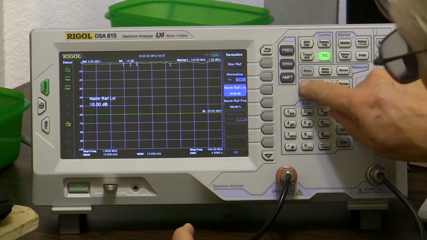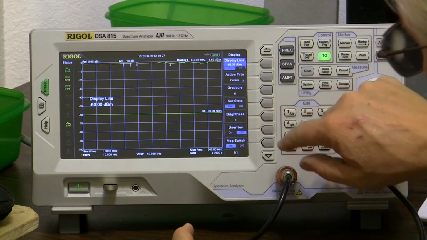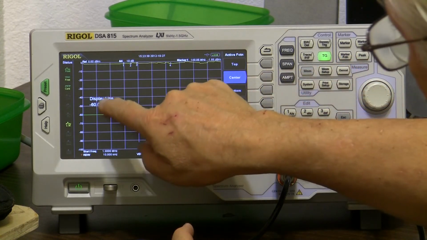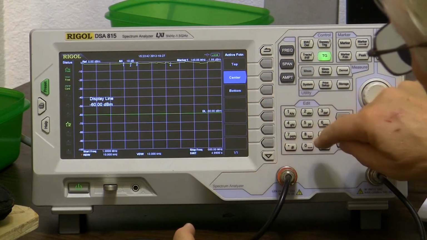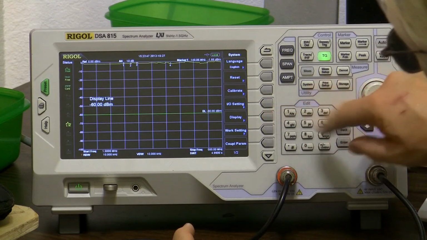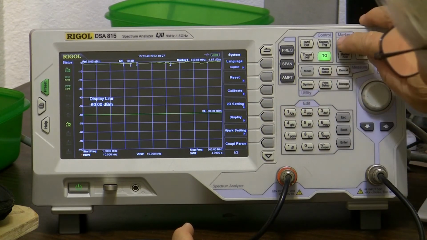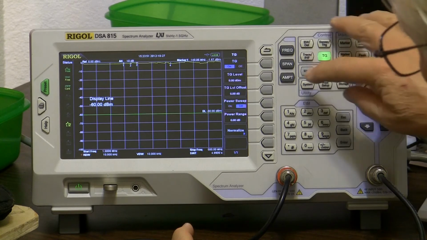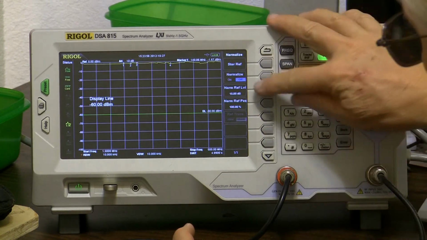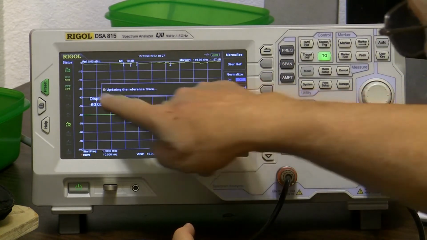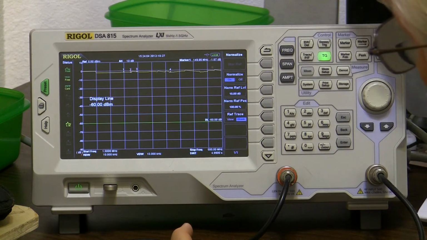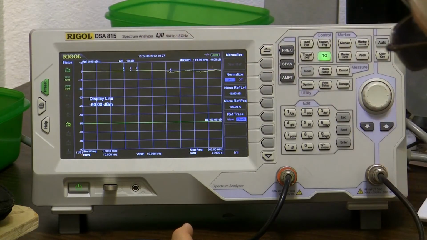I've also hit the system button display, and I put the active function here to the center so it's down here out of the way of this trace. So that's the system button where that is, display and system button. So let's go back to tracking generator, and let's now hit the normalize button and turn on normalization. It's updating the reference trace. It'll take one scan to do that. Then it'll take another scan to put it right on the line.